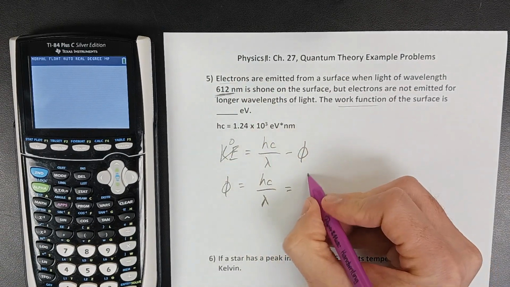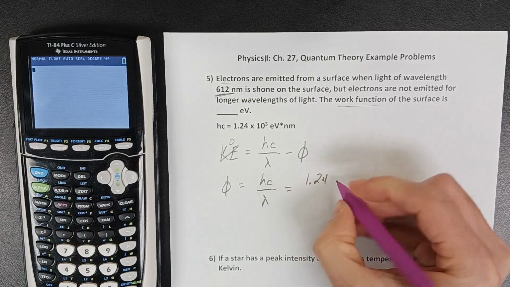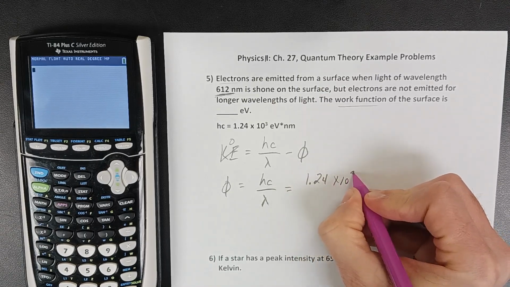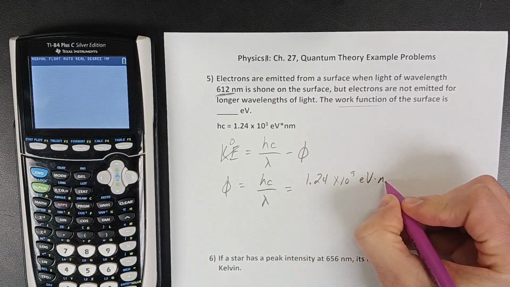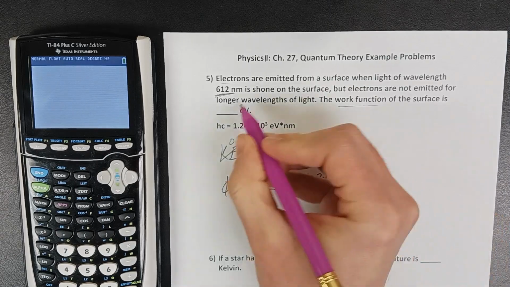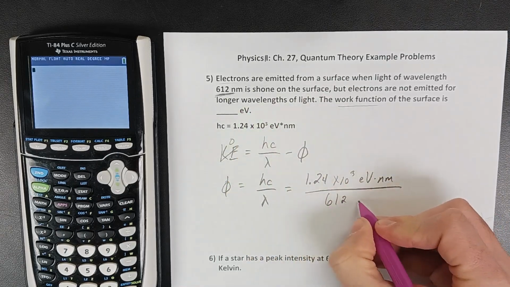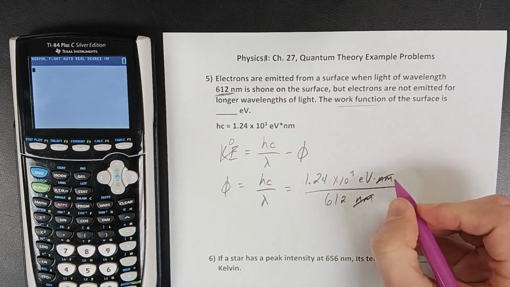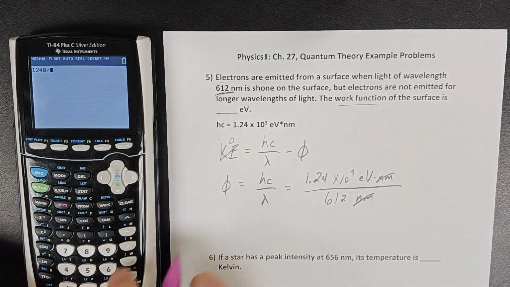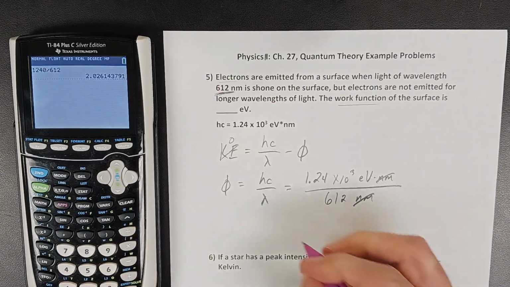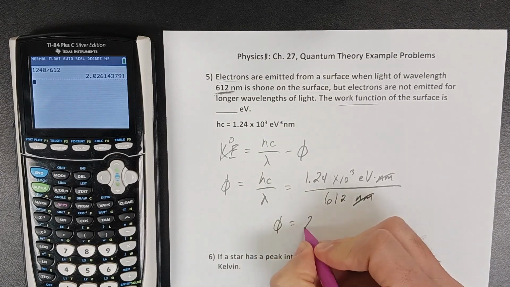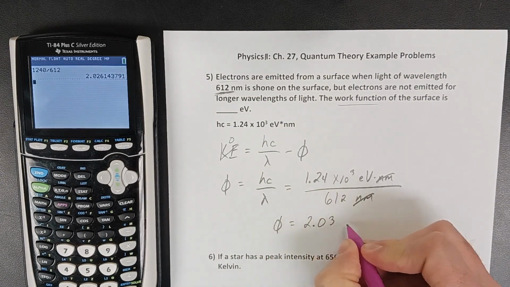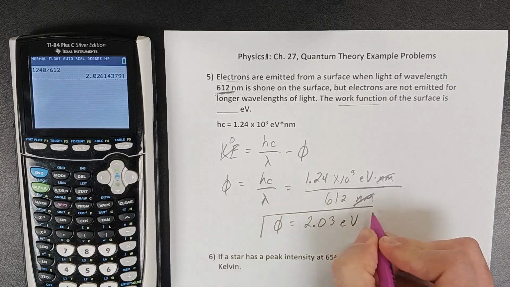So Planck's constant times the speed of light is 1.24 times 10 to the third electron volts times nanometers. But divide that by the 612 nanometers we're given. And so we get a work function here of 2.03 electron volts.